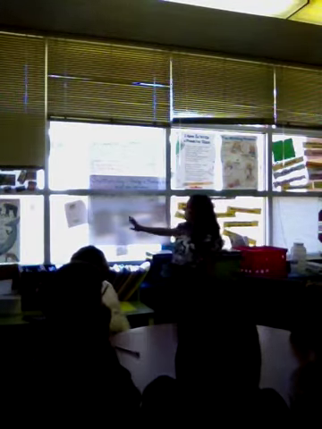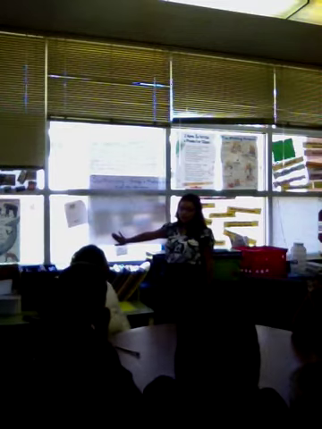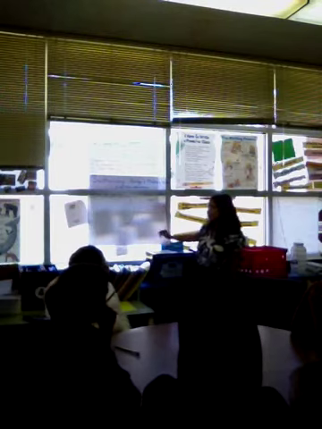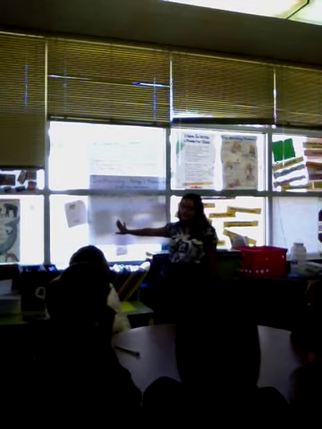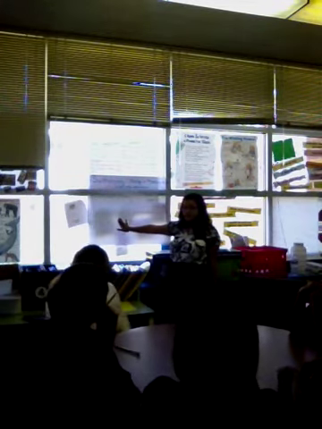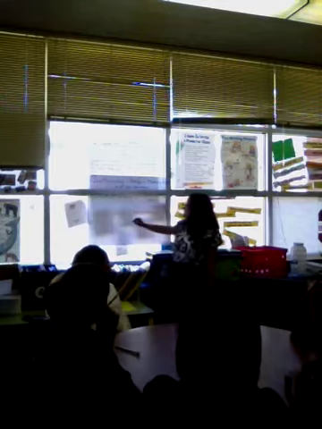So what we have up here is a synthesizing apple tree, and a final synthesis apple juice. Now, as you can see, our synthesizing apple tree doesn't have any apples on it yet. And the reason why it doesn't have any apples on it yet is because we haven't begun to read. So what we're going to do is, I'm going to read this book to you guys called One Green Apple.